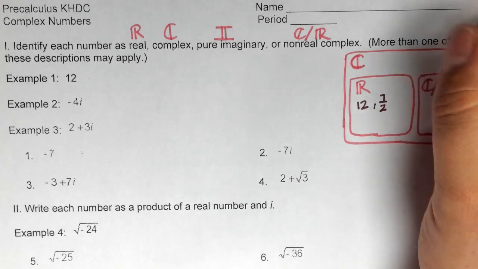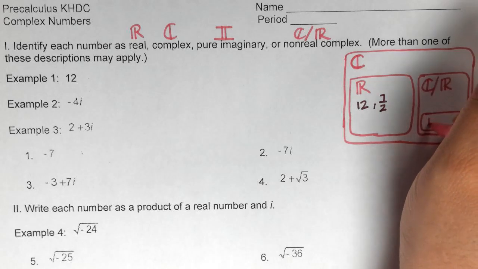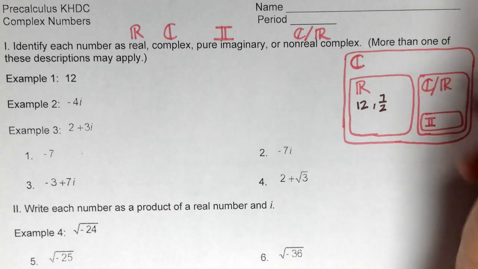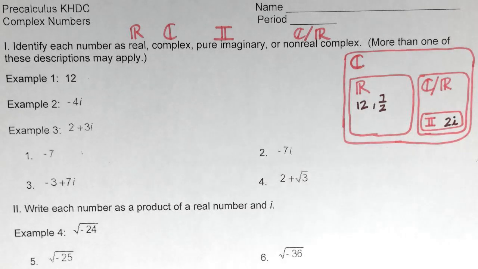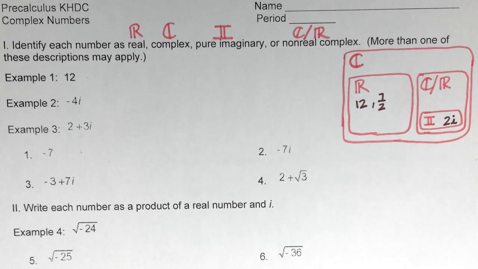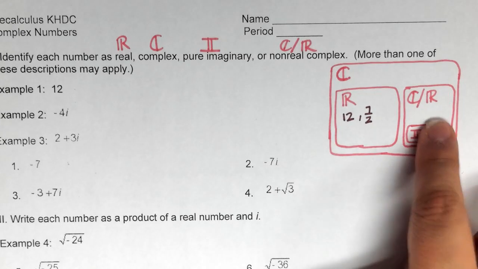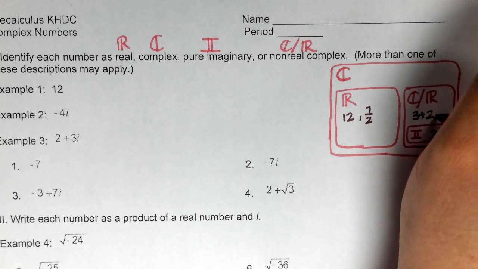Inside your non-real complex, you have your imaginary. Your imaginary would be like 2i. And that's pure imaginary. Versus your non-real complex would be like 3 plus 2i.